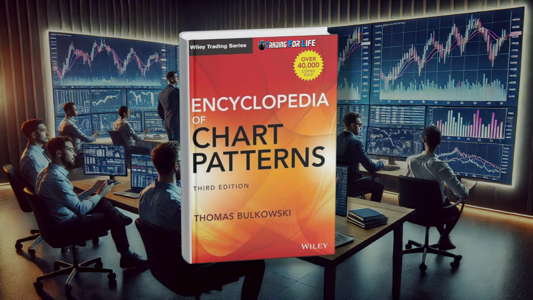Takeaway: Chapter 3 is essential for traders looking to anticipate market downturns. It provides a statistical and visual breakdown of bearish chart patterns, helping traders refine their technical analysis skills.